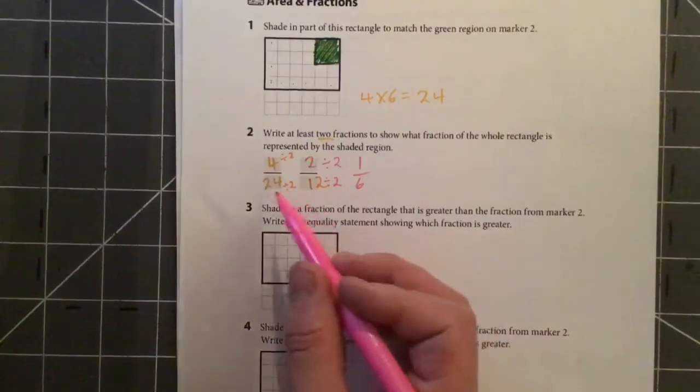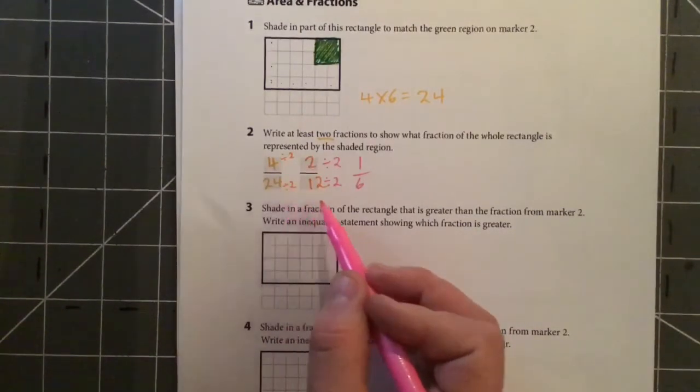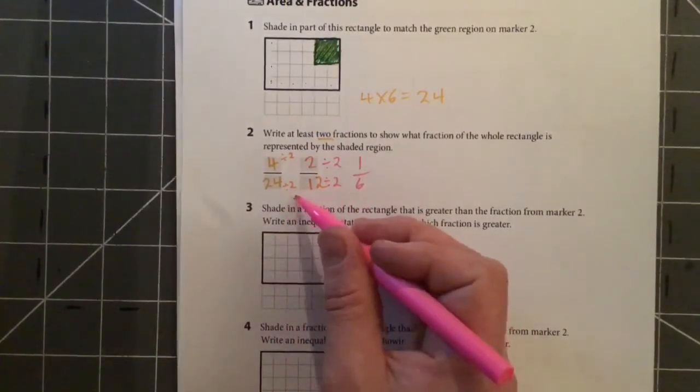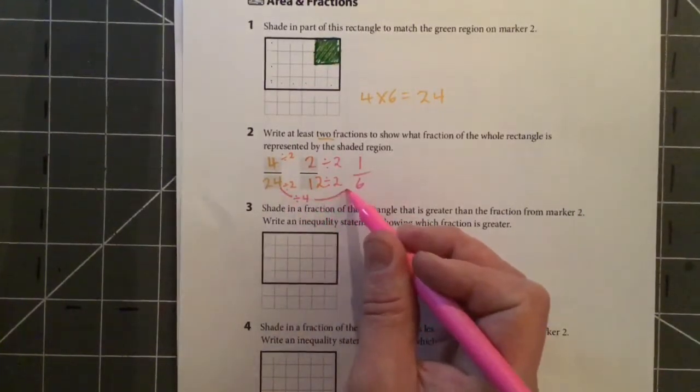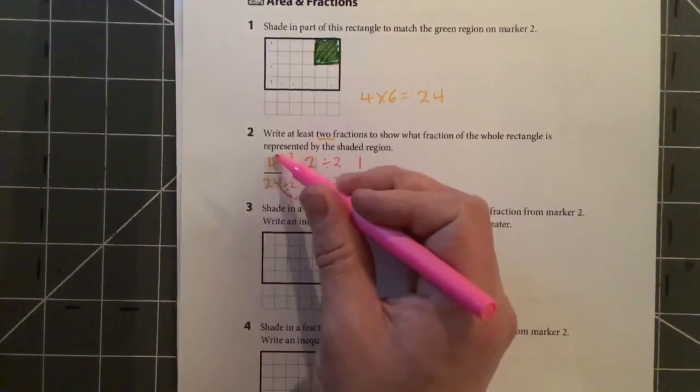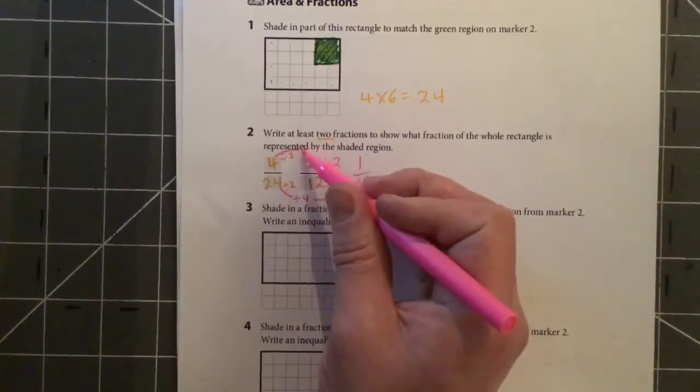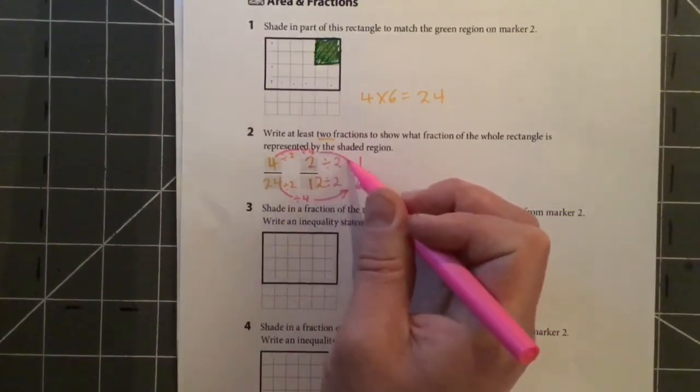You could have gotten from 4/24 all the way to 1/6 by dividing by 4. 24 divided by 4 equals 6, and 4 divided by 4 equals 1.